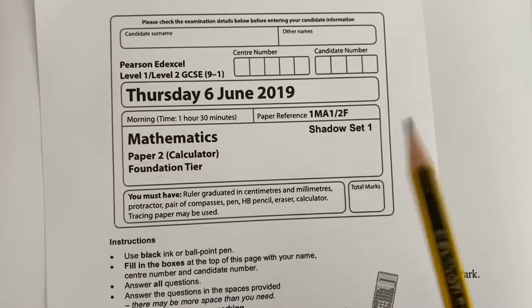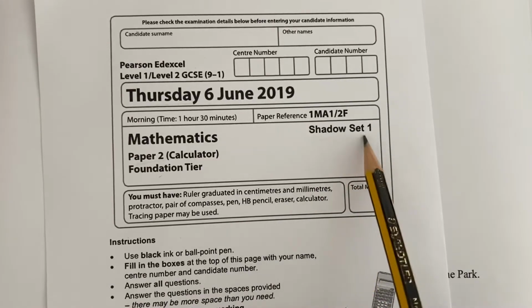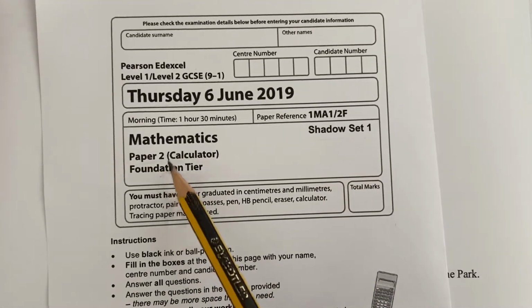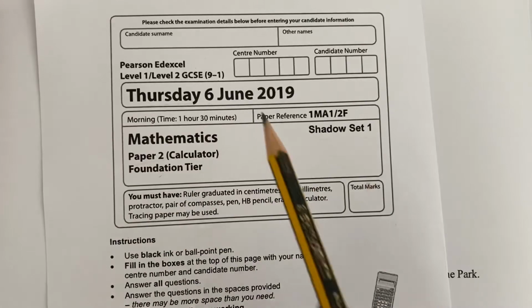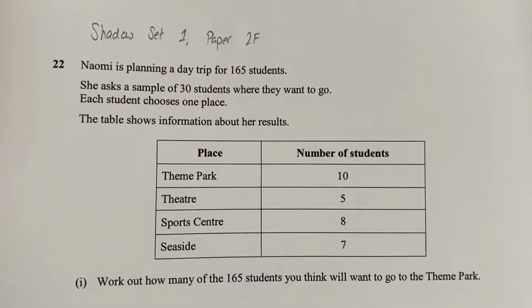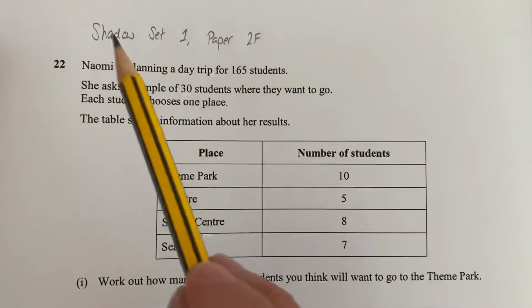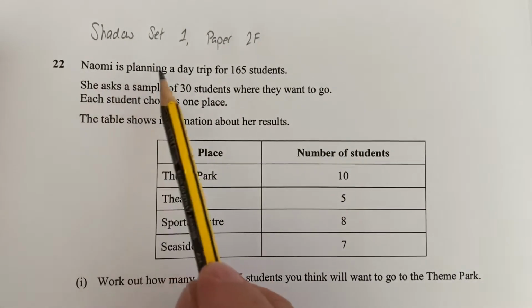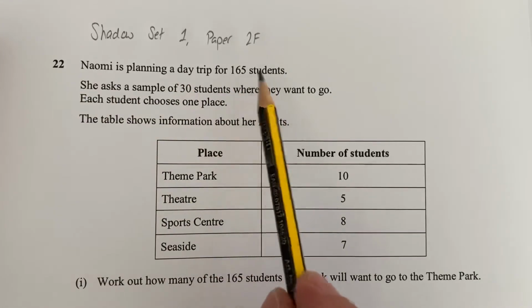So this is a question from GCSE Papers Shadow Set 1, Foundation Tier Paper 2, the one that says Thursday 6th of June 2019 on the front. So this time I'm going to take a look at question 22. So Naomi is planning a day trip for 165 students.